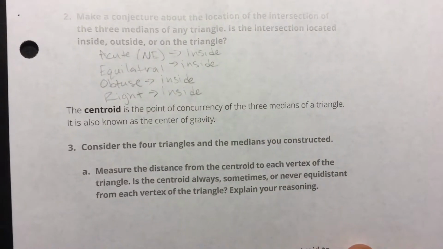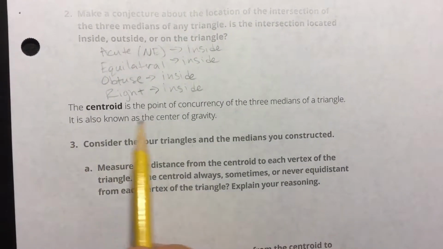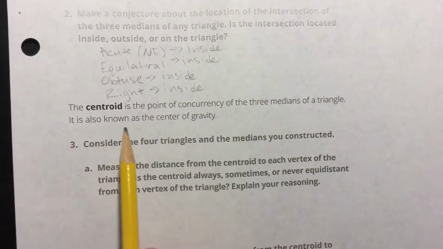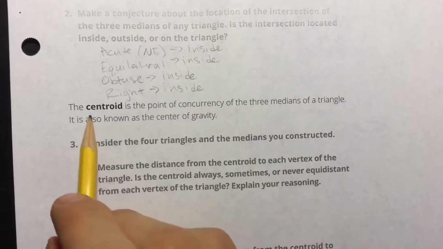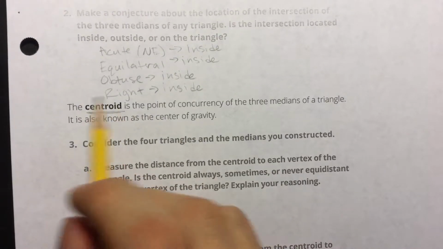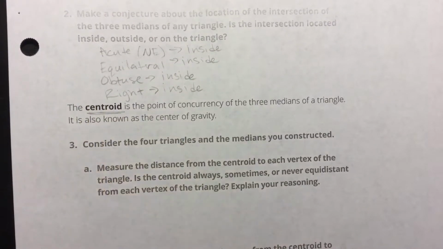Okay, so now we get the actual definition of a centroid. The centroid is the point of concurrency of the three medians of the triangle. It is also known as the center of gravity. If that's easier for you to remember, you can go ahead and remember that. But the word that you'll see most often and the word that you'll be tested on is this centroid here, okay?